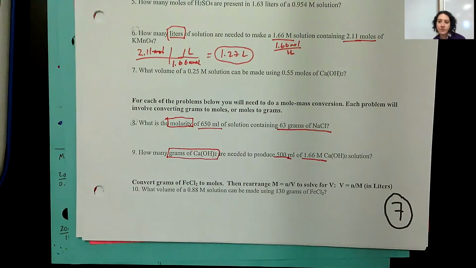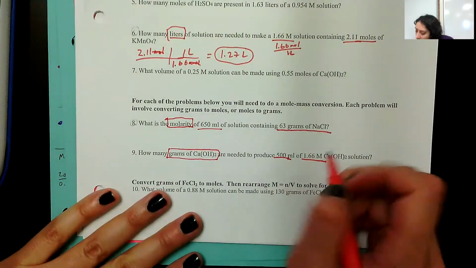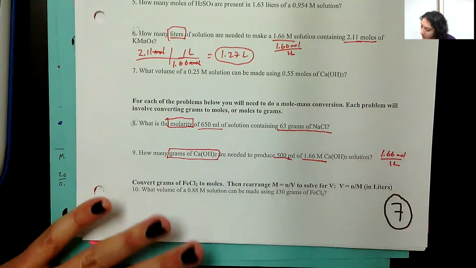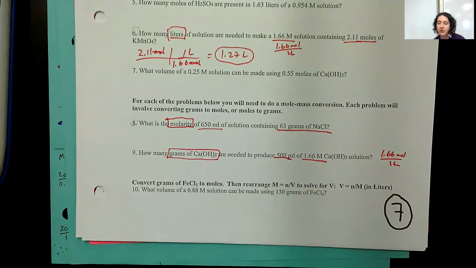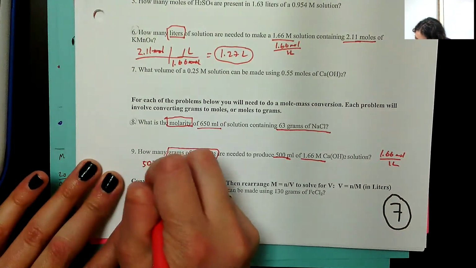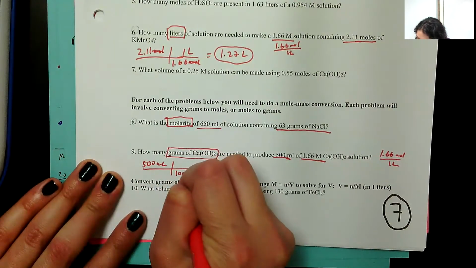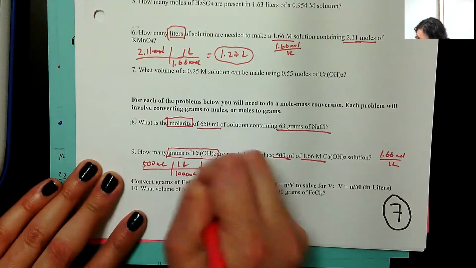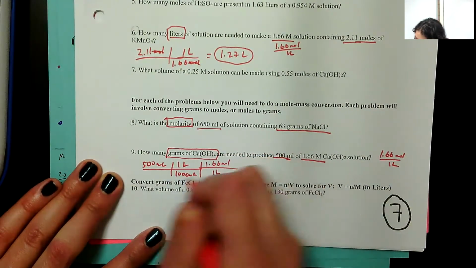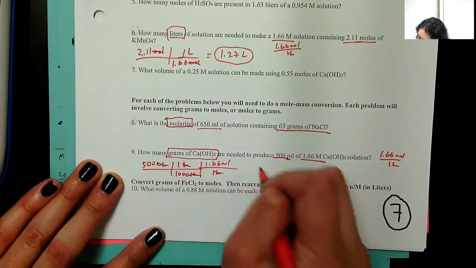So I need grams. The information I've been given is volume, and I've also been given this moles per liter. So that's 1.66 moles per 1 liter. That's the information. So let's start with the volume. Let's figure out moles, and then we can convert moles to grams. So let's do it in that order. So let's do 500 milliliters, 1,000 milliliters is 1 liter, 1.66 moles per 1 liter. So those all cancel.